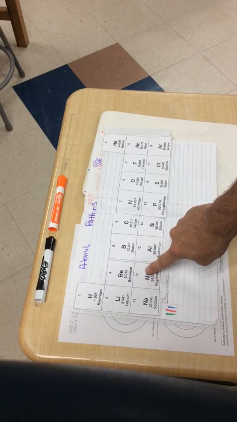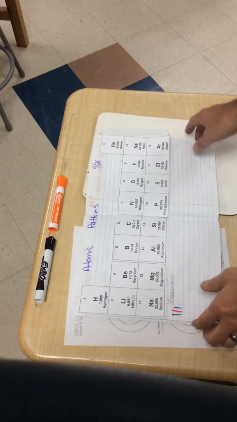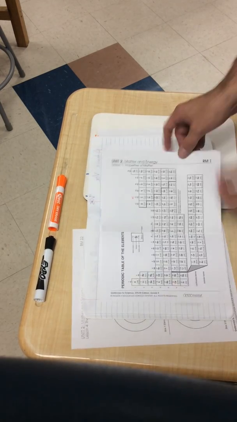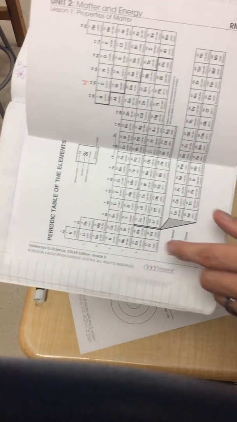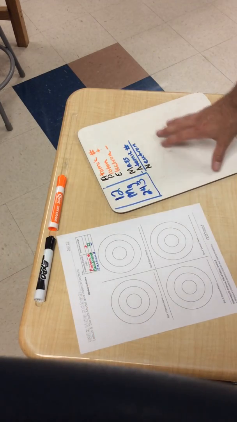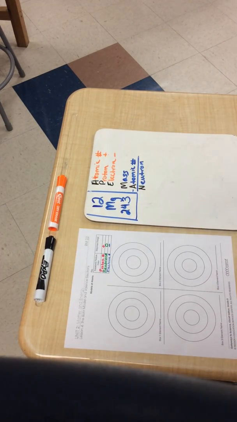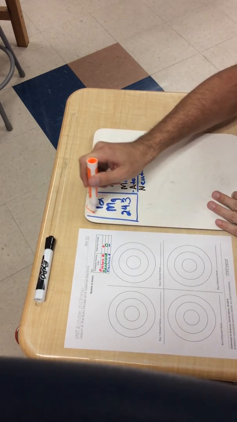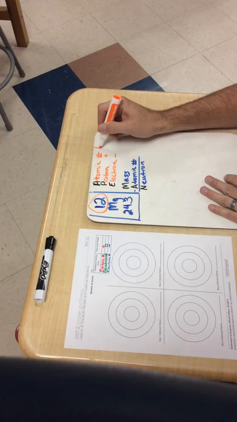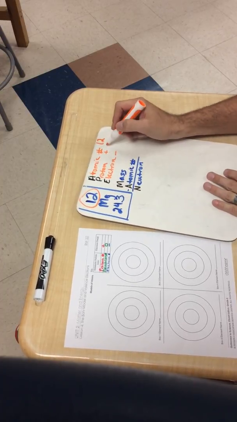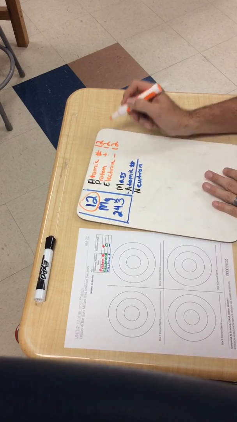See the 12, the Mg, the 24. We're looking at magnesium. It can also be found on the traditional or smaller periodic table sitting right here. We have 12, which is the atomic number. So we know the atomic number is 12. That means that using APE, there are 12 protons and 12 electrons.